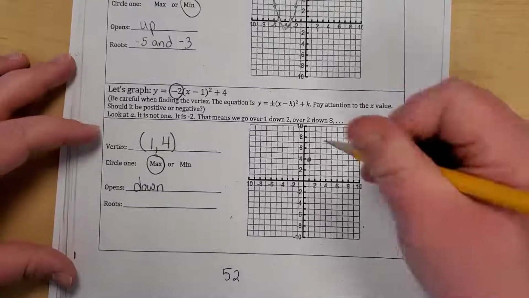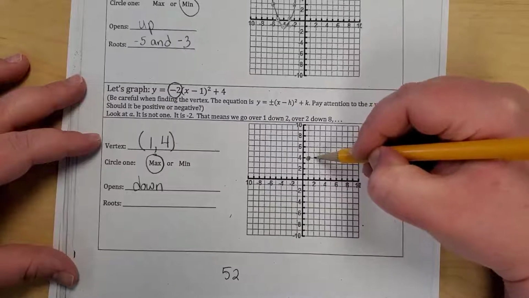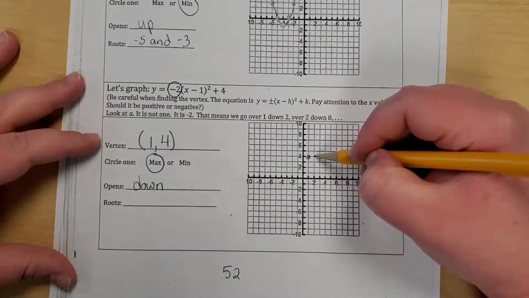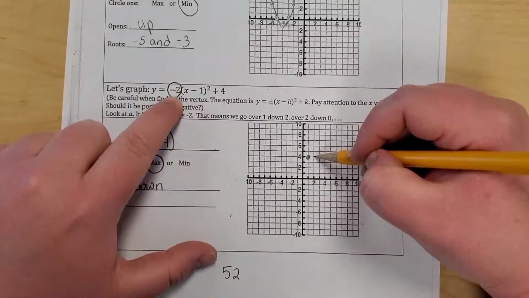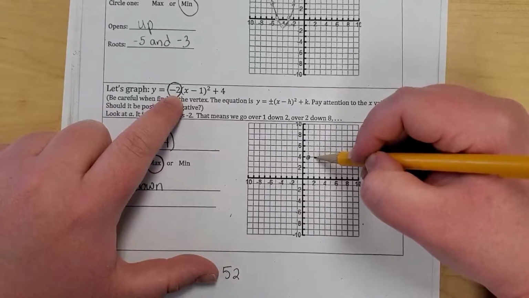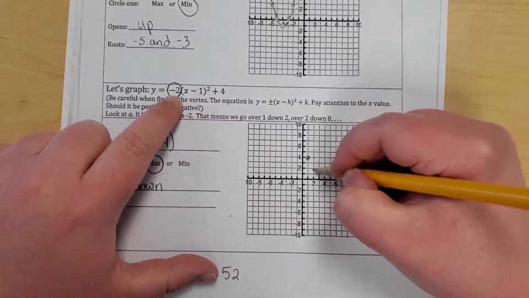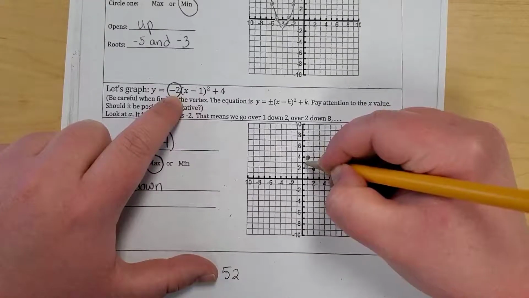So here's what that means. Again, start at the vertex. If I go over 1, normally I would need to go down the squared amount. 1 squared is 1. But when there's a number out in front, you must multiply that down distance by the number in front, which in this case is 2. So now when I go over 1, normally I'd go down 1, but now I need to multiply that by 2. 1 times 2 is 2. So I'm going to go down 2. Over 1, down 2.